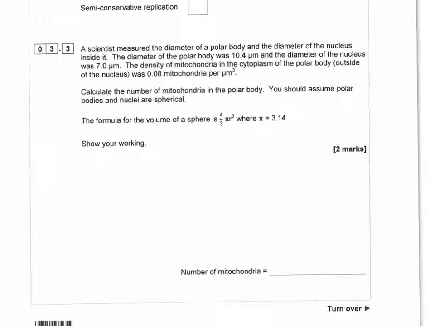This was a tricky question. What you needed to do for this one was use this formula to work out the volume of the two circles. So to work out the volume of the polar body and the volume of the nucleus within the polar body, work them out separately, find the difference, which would be 409, and times that answer by the number of mitochondria per micrometer cubed. So times that answer by 0.08.